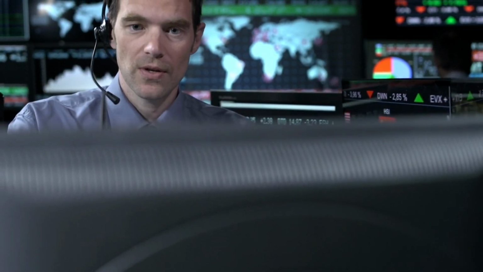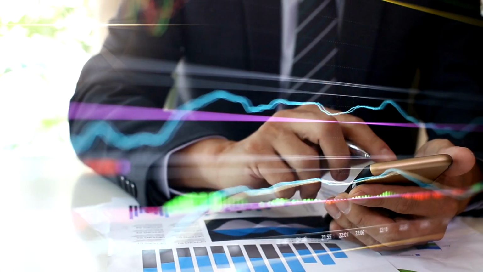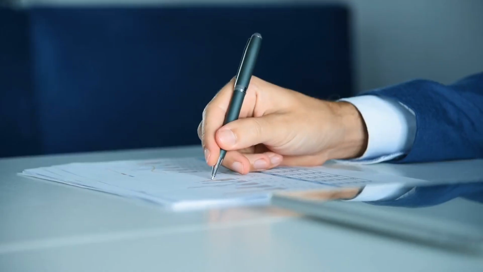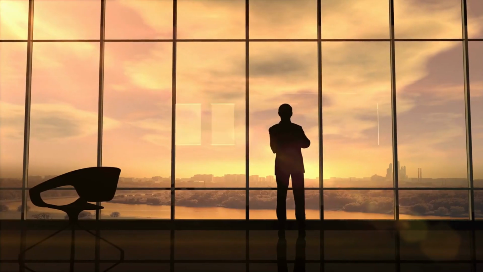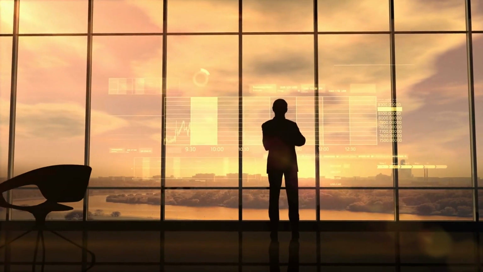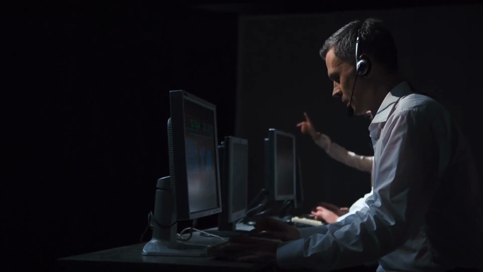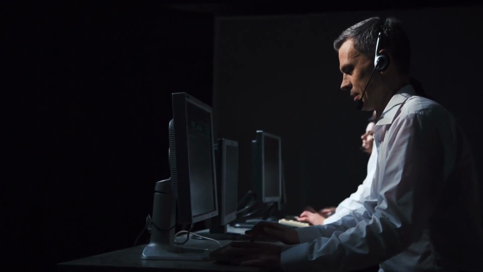Start trading. Begin placing virtual trades based on your analysis and strategy. Pay attention to the market conditions, news, and any other factors that might impact your decisions. Track your performance. Keep a record of your trades, including entry and exit points, reasons for the trade, and the outcome. This will help you analyze your performance and identify areas for improvement.